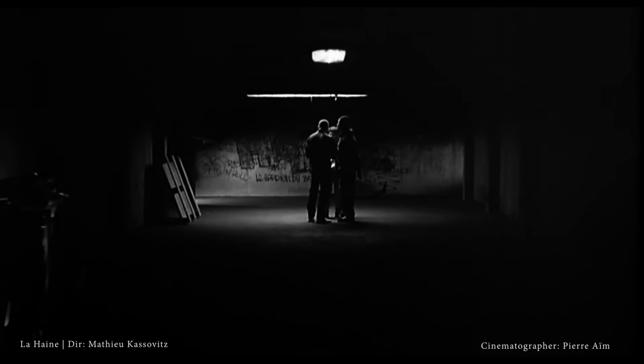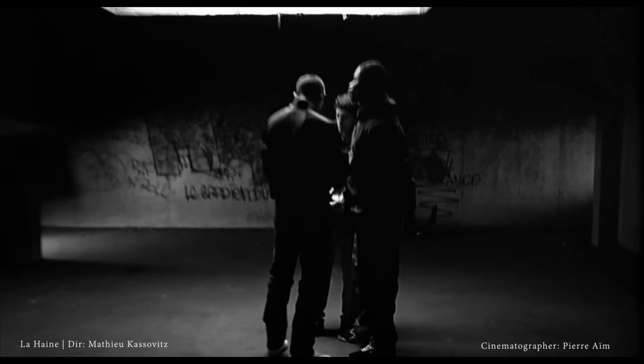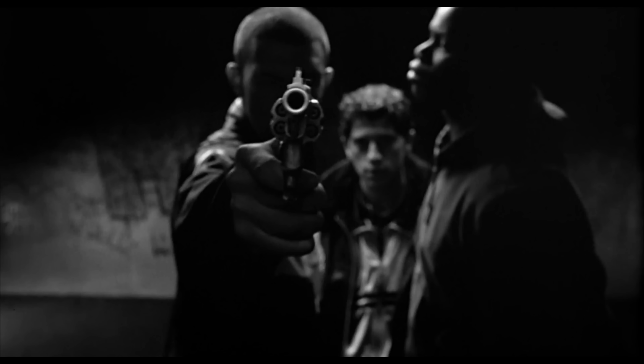For example, in this scene from La Haine, directed by Mathieu Kassovitz and shot by Pierre Haïm, this one key light acts as a backlight on Vince, a Rembrandt light on Hubert, and a very toppy butterfly light on Saïd.